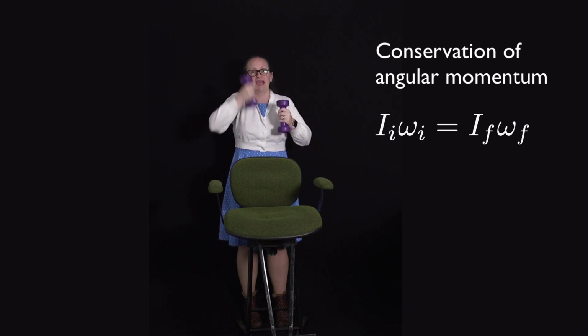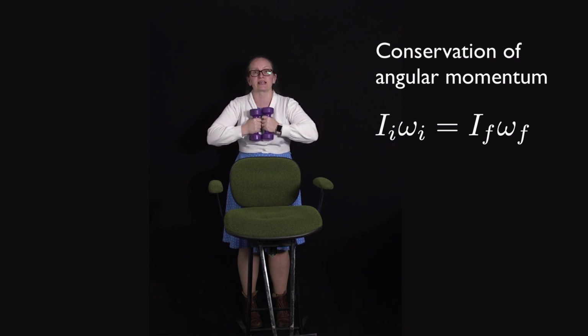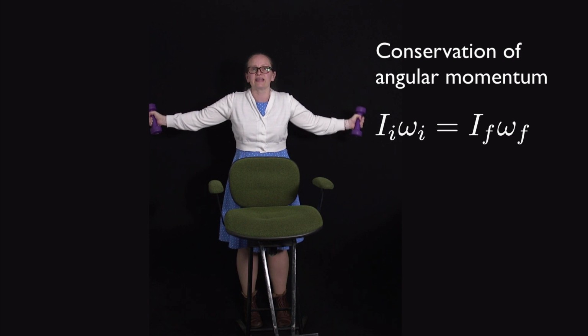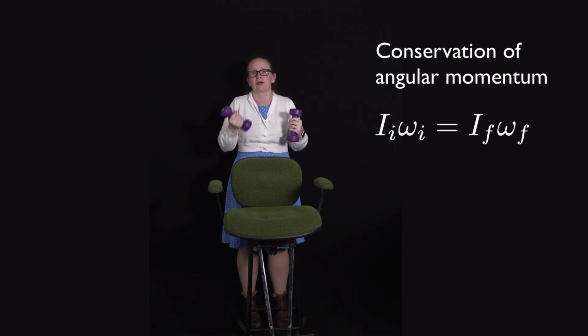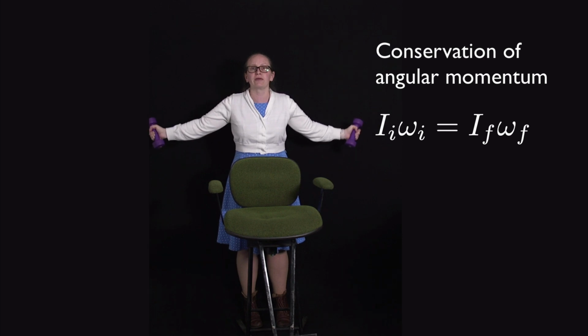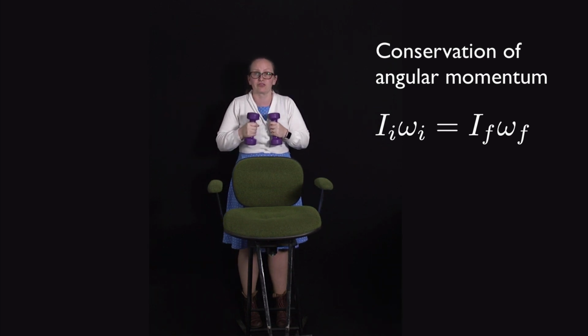a long way from the axis about which my body was rotating. When I bring my arms in, there's more mass closer to the axis, so the moment of inertia is smaller. So in order for this equation to be balanced, when I have a big I, I need to have a small omega, so a lower angular speed. And when I have a small I, I need to have a much larger omega, so angular speed. So this is why when I brought my arms in, I sped up and started going much faster.